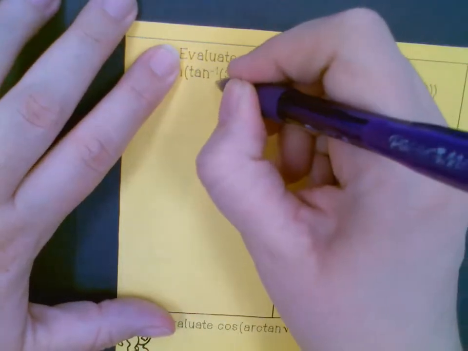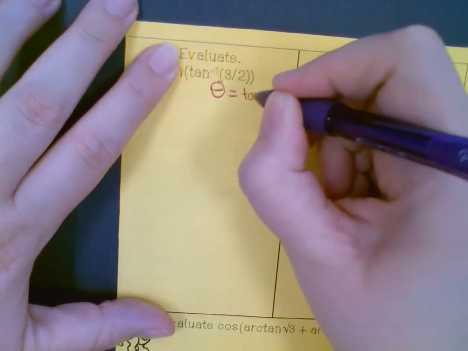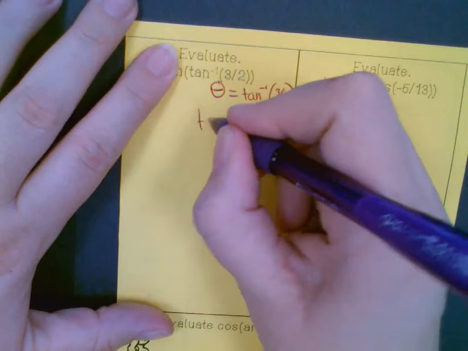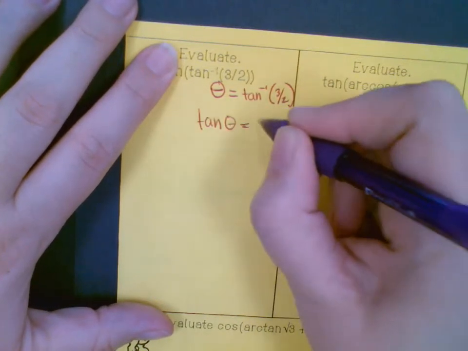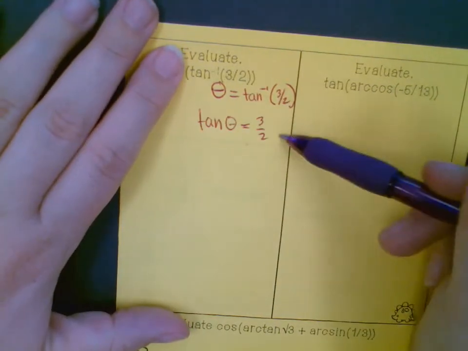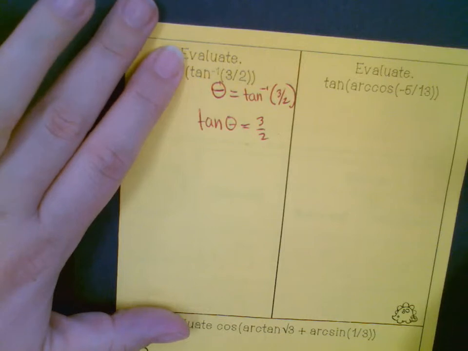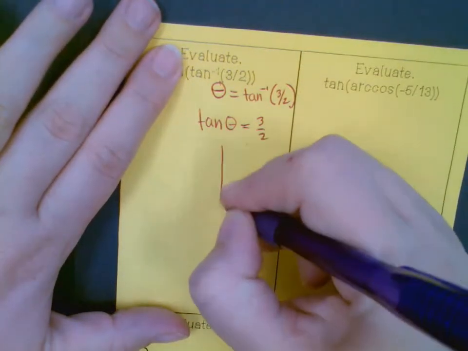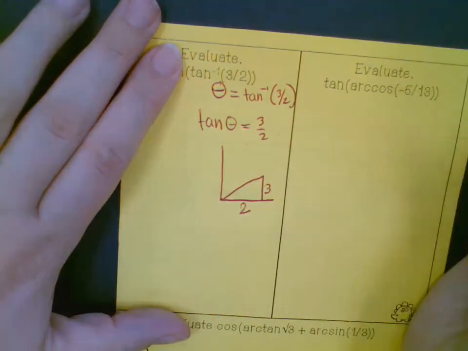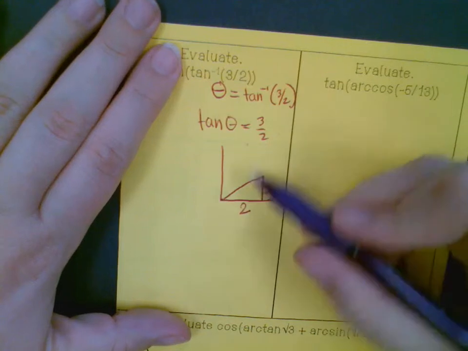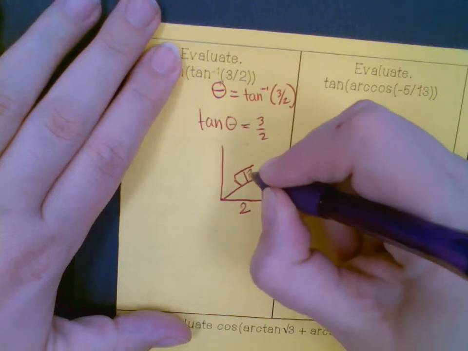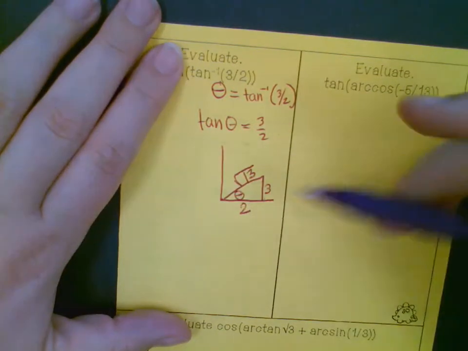So what I'm going to do is say that this inside part is theta, and I'm going to forget about the sine for a second. If I take the tangent of both sides, I'd have that tangent theta equals 3/2. 3/2 is not one of our perfect values, but we could draw a picture for it. Tangent is positive in quadrant 1, tangent is opposite over adjacent, and then we could do the Pythagorean theorem to find the hypotenuse. So 2 squared plus 3 squared gives the square root of 13. So this is the triangle for theta.